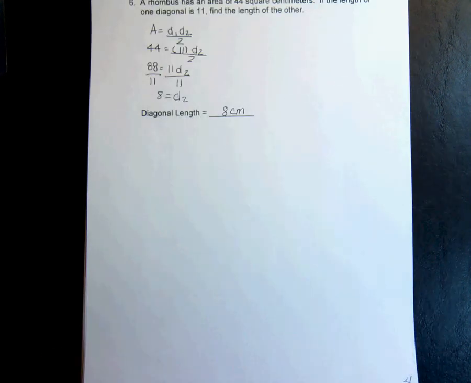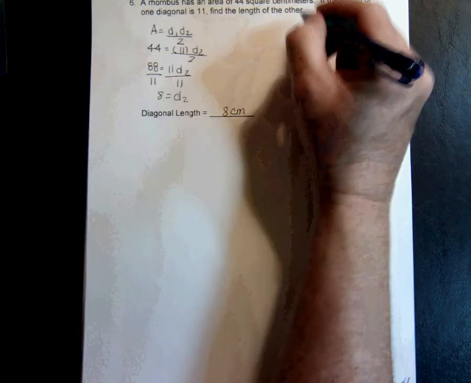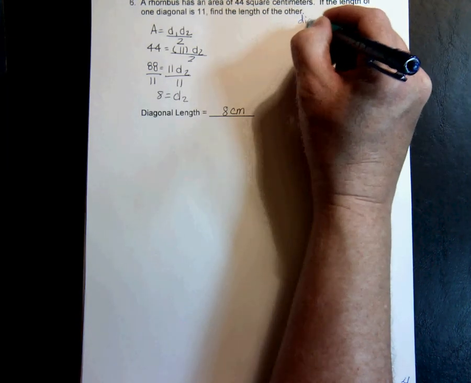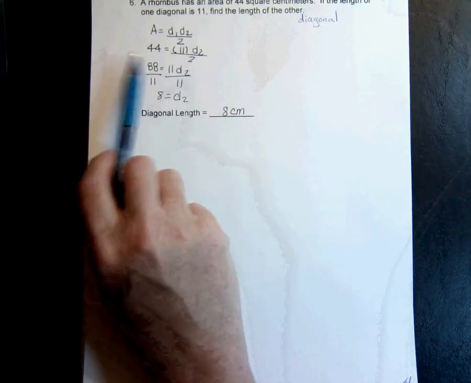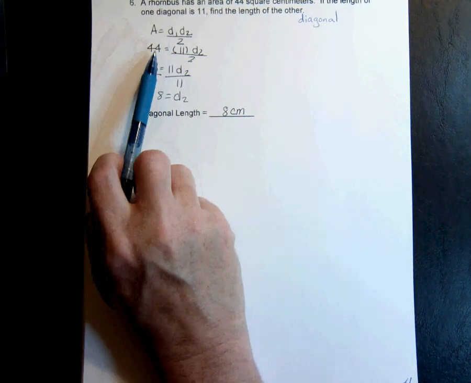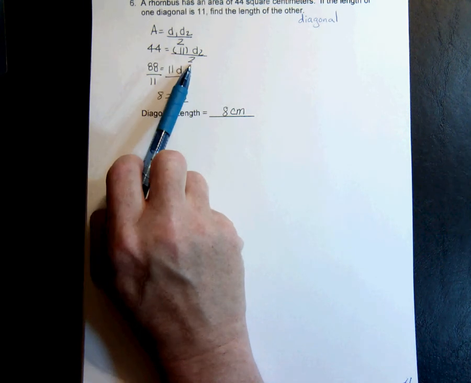Last one. If a rhombus has an area of 44 square centimeters and the length of one diagonal is 11, what would be the length of the other, I guess I should have said, diagonal? So this again is you're filling in what you know into the formula. 44 and 11, and we know we divided by 2.